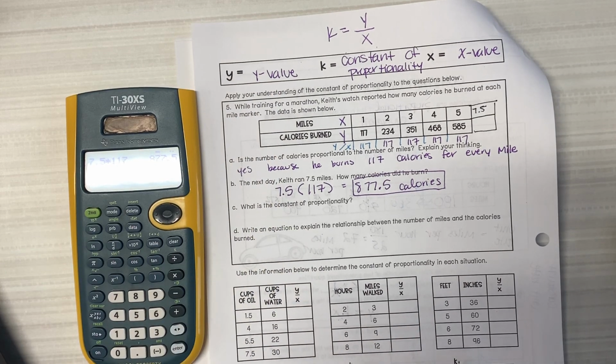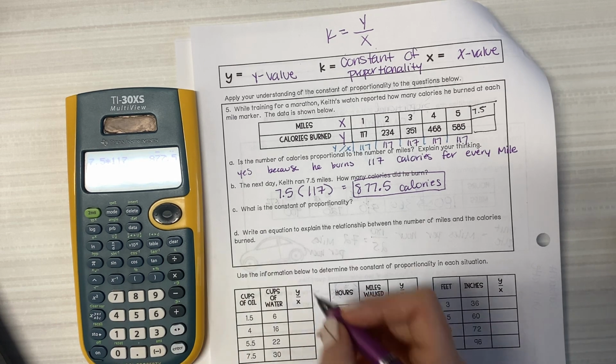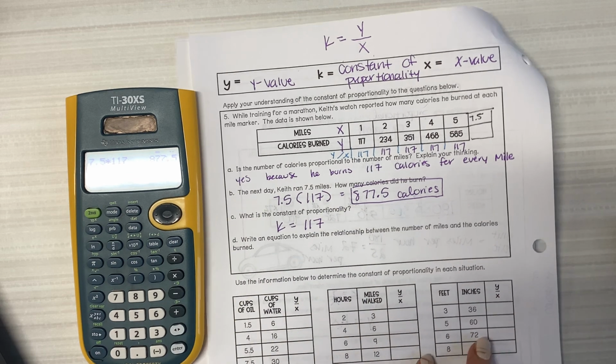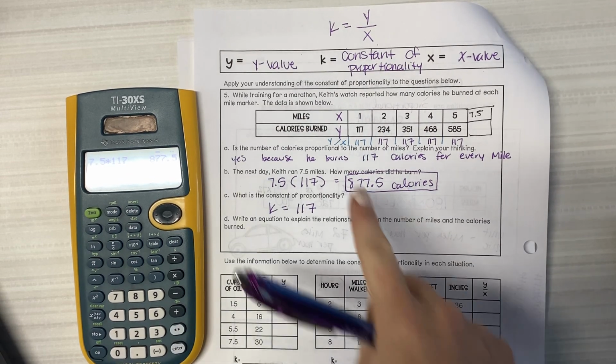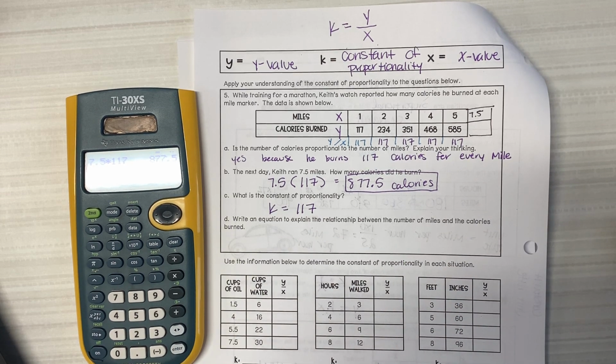All right, so what is the constant of proportionality? It's 117, right? It's this number that they are linked by every single time. When I took the y value divided by the x value and I got the same thing every time, that is the constant of proportionality.